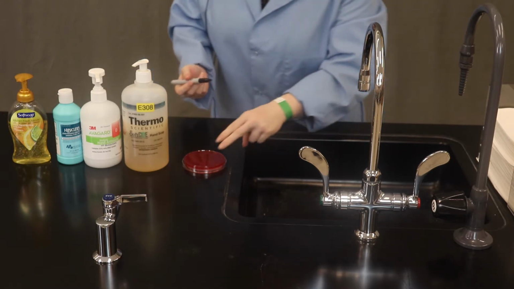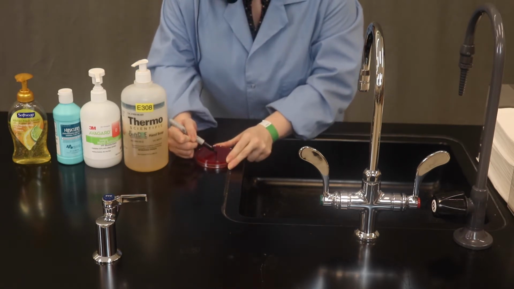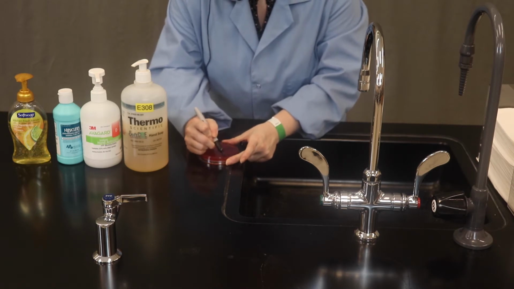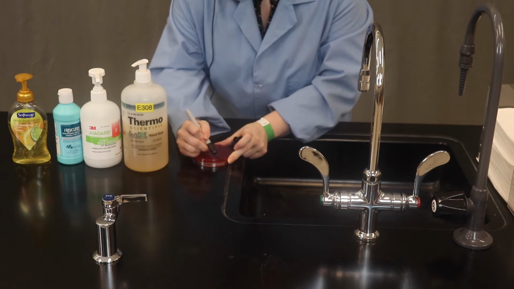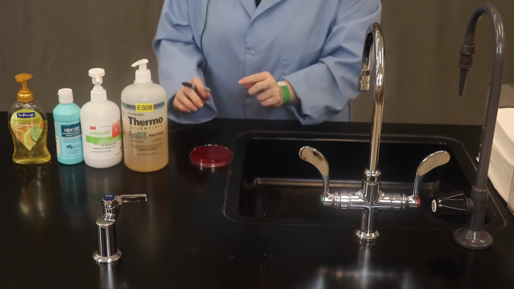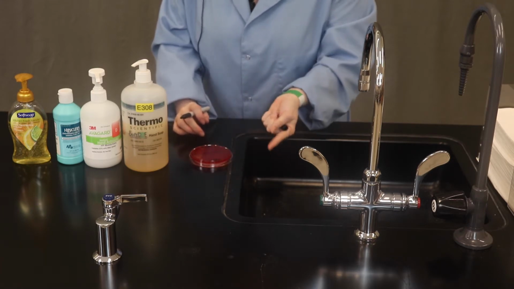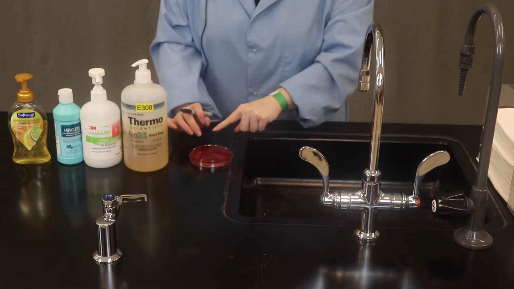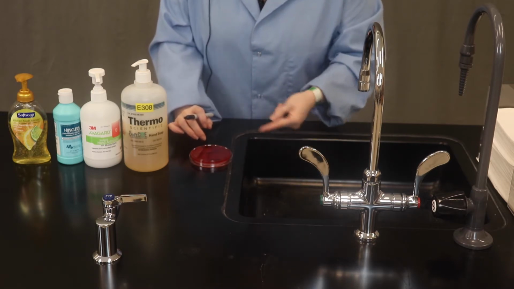I'm going to divide my plate down the center. On one half, I'm going to write "before," and on the other half, I'm going to write "after." This is going to represent hand washing before, so before I hand wash, and then after I hand wash. Then you are going to look at some examples of this and count the colonies before and after. We'll talk about this in lab later.